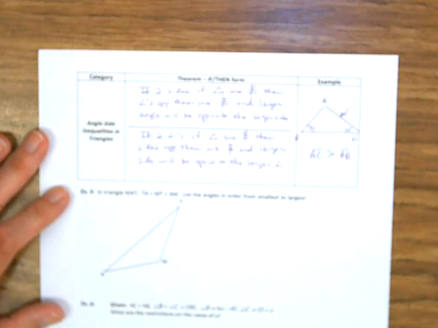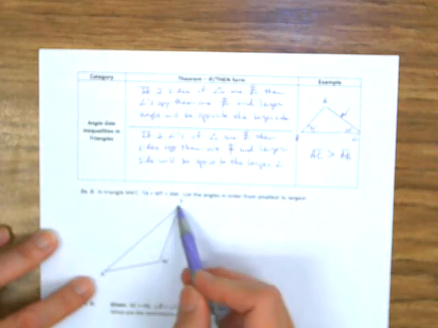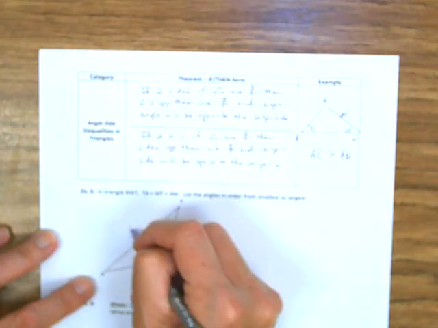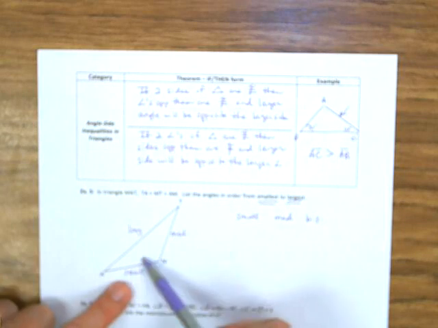Okay. In triangle MAT, let's look at example 5 here. TA is the longest side. MT is the middle side, so I'm just going to put here long, and then MT I'm going to put here medium, and AM is the smallest side. It wants me to list the angles in order from smallest to largest. The smallest angle should be opposite the smallest side. So if this is the smallest side, I go across, the smallest angle is angle T.